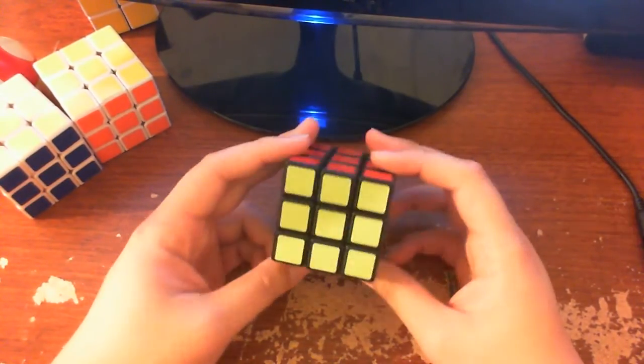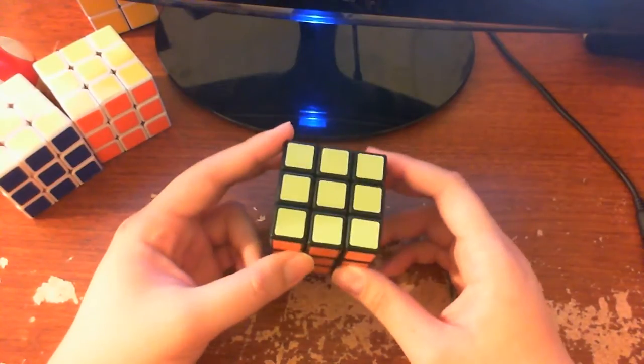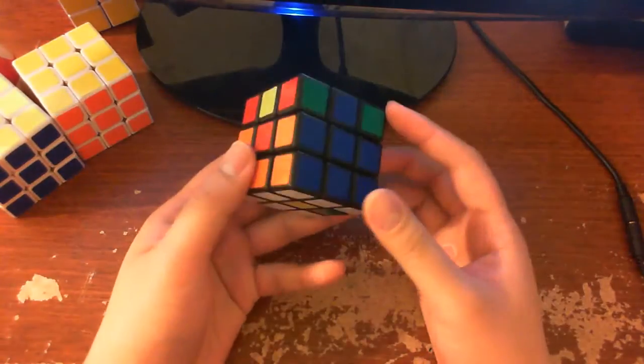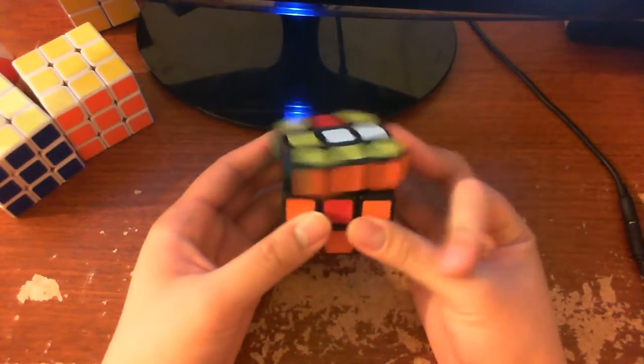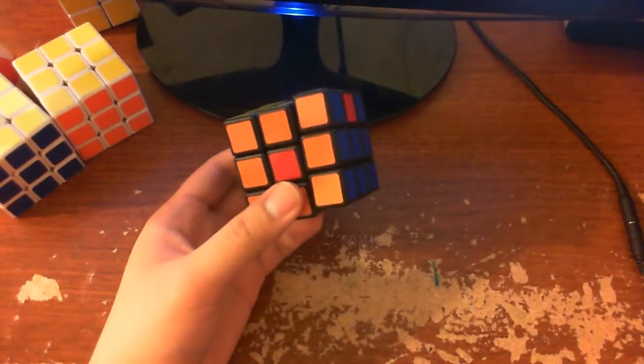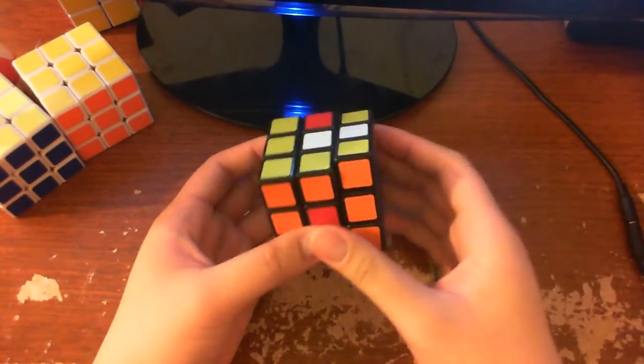So what I'm going to do first is show you the mini-alg, and then show you which cases go with that mini-alg. Also, if you don't recognize a case, you can always move around the U layer as well as the M layer, so you can actually find what EO case you have.